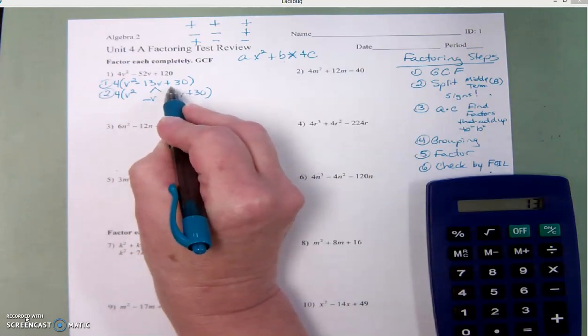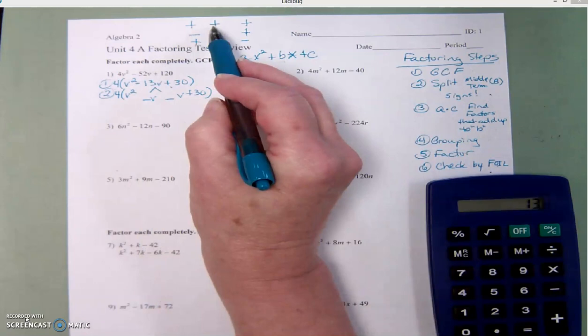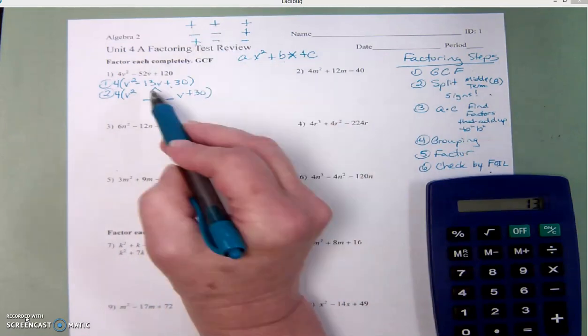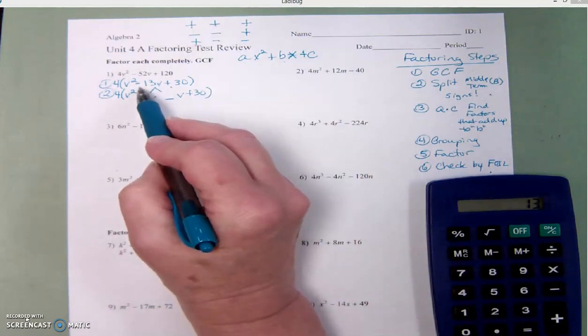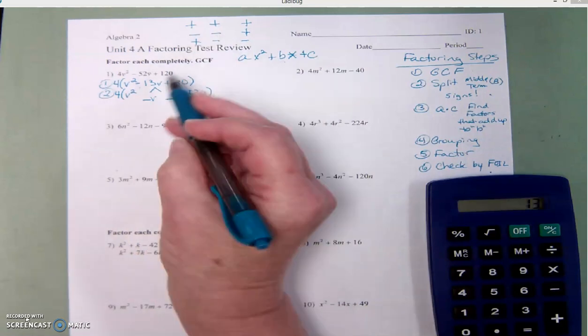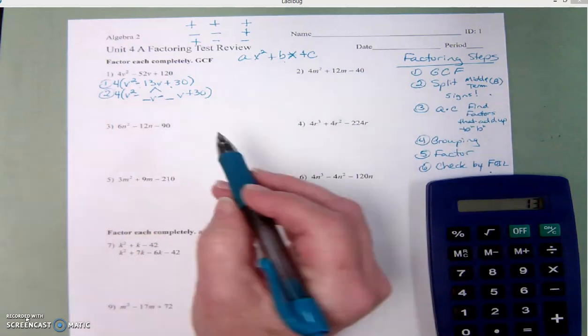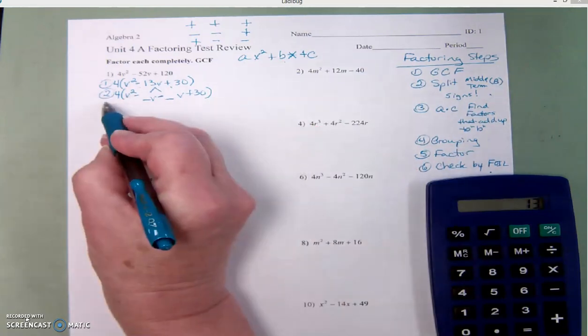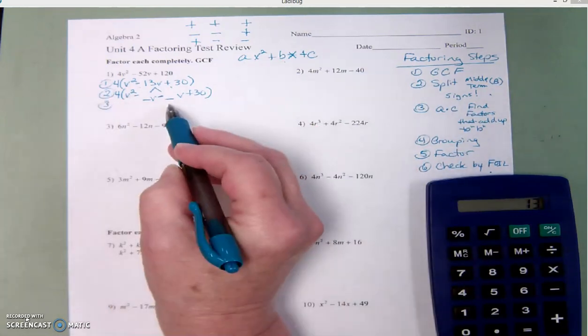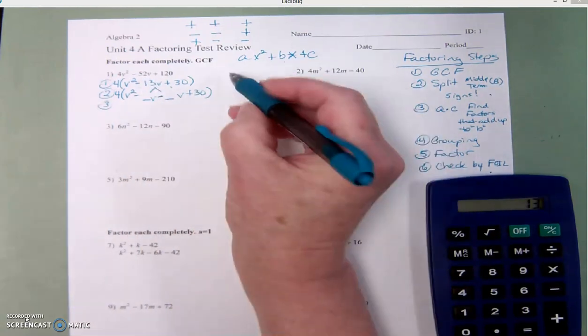Since this is positive, I'm either going to have a positive and a positive or a negative and a negative. But if my middle term is negative, I need a negative and a negative. So when I find my factors of AC, which is my next step, they need to add up to negative 13.